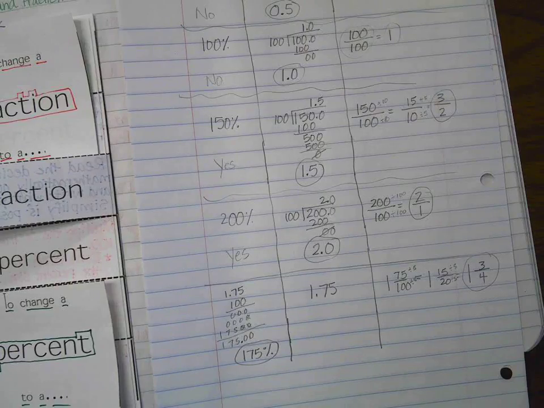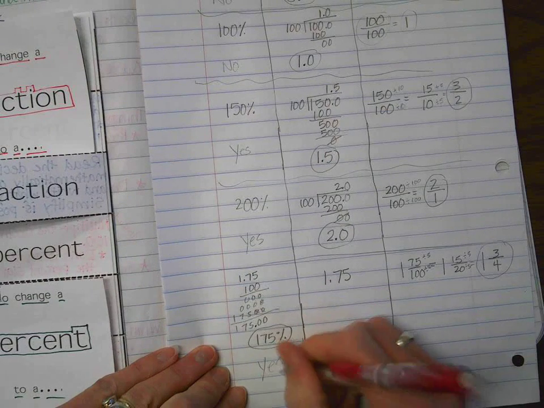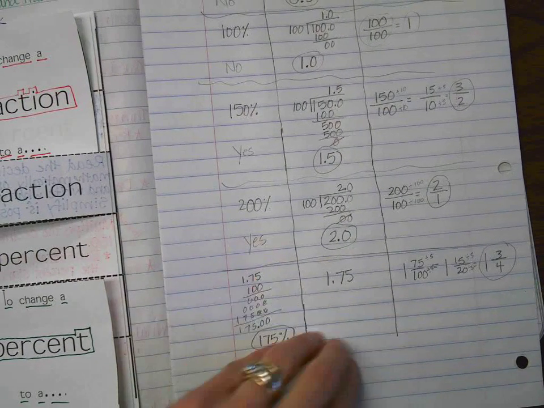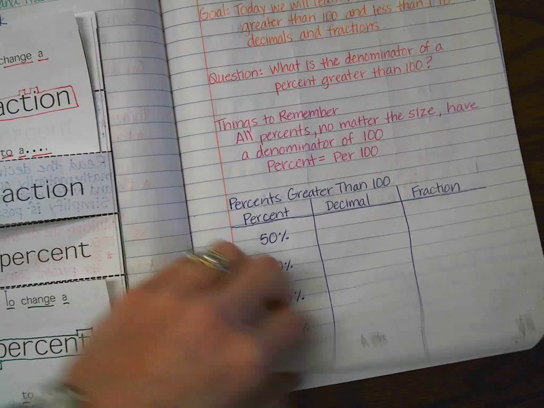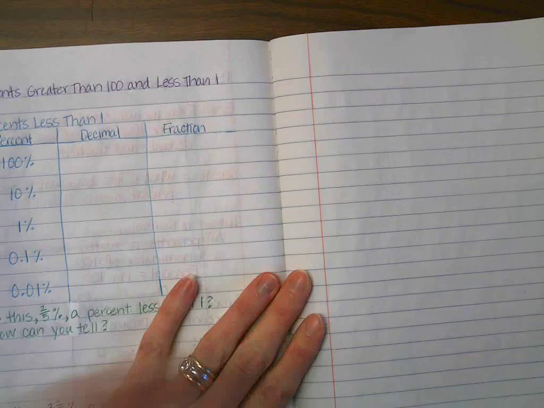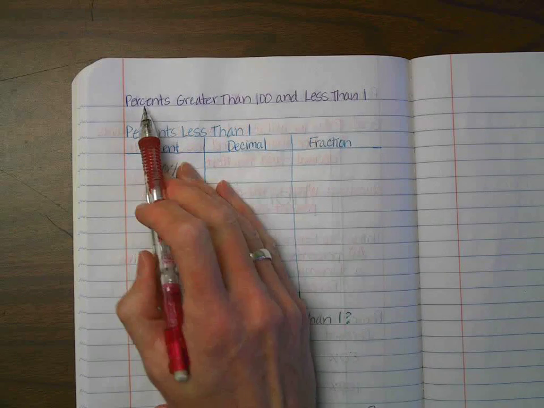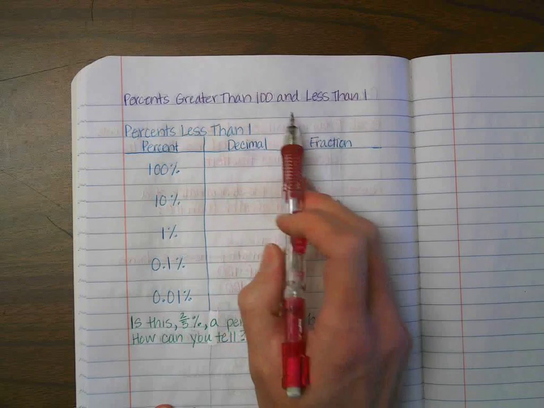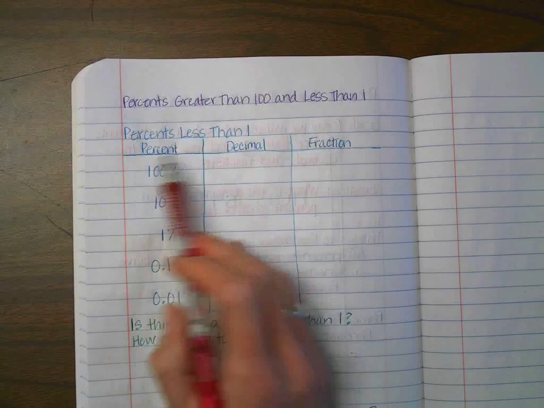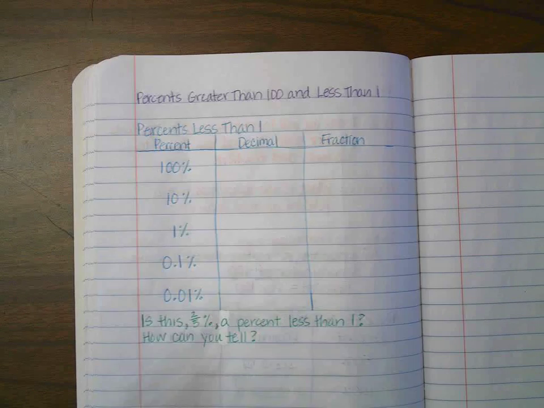Okay? So boys and girls, those are all percents greater than 1. Okay? Now I want to switch gears, and I'm going to turn the page. And now I want to focus on percents less than 1. So we have another table. I had to go to a new page. Remember to write your title up at the top. Percents greater than 100 and less than 1. So I have percents less than 1 as our focus now.